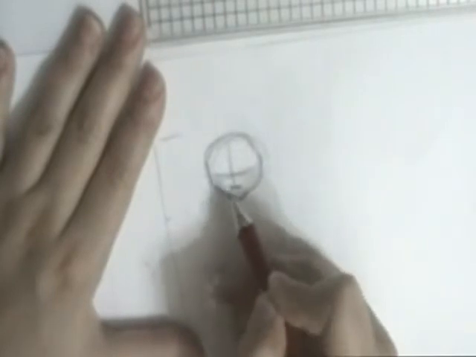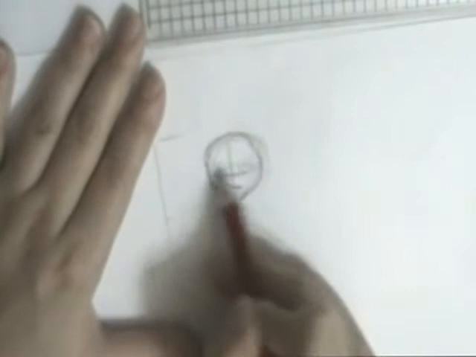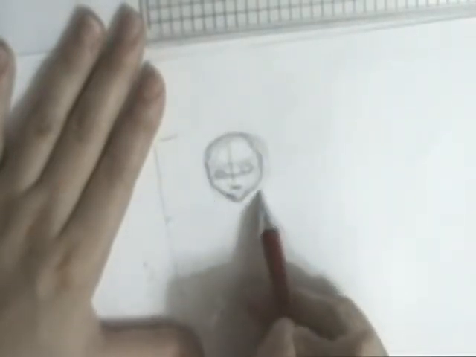Like here's the mouth, and here is the nose, and here will be the eyes almost. So the top half of the head right here is the brain area, and the bottom half is where the eyes, the nose and the mouth come.